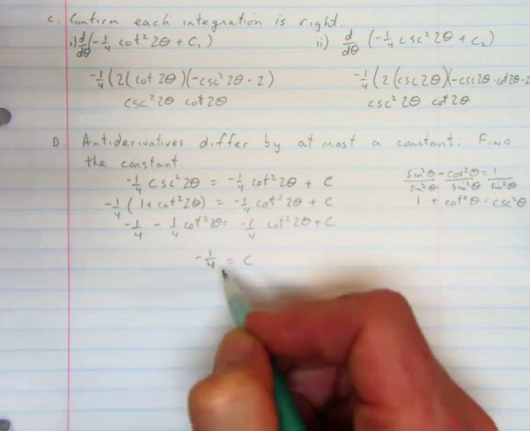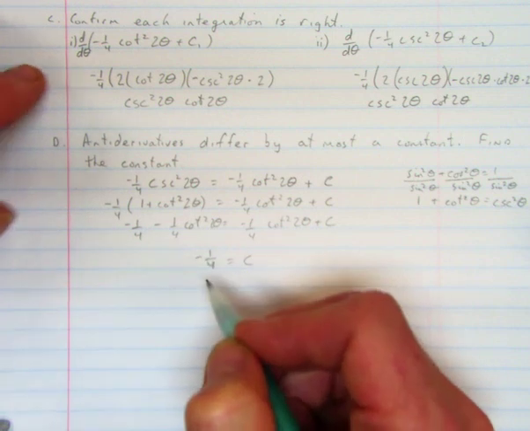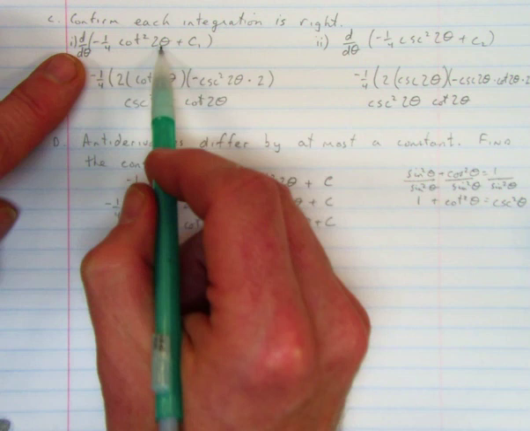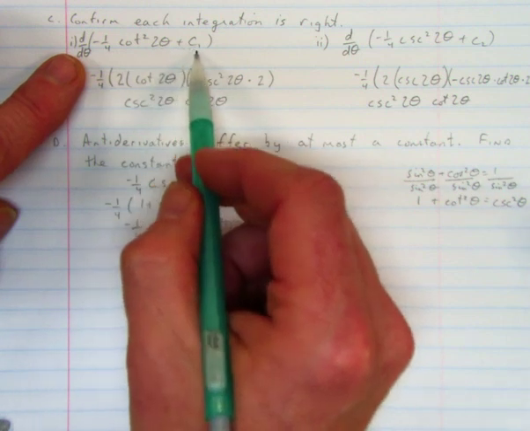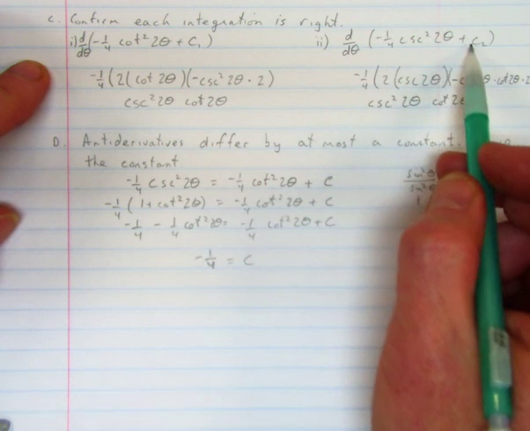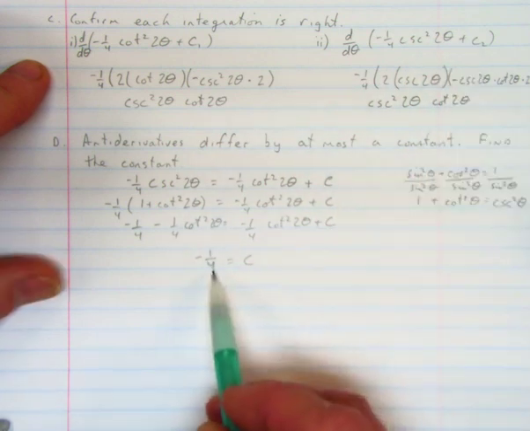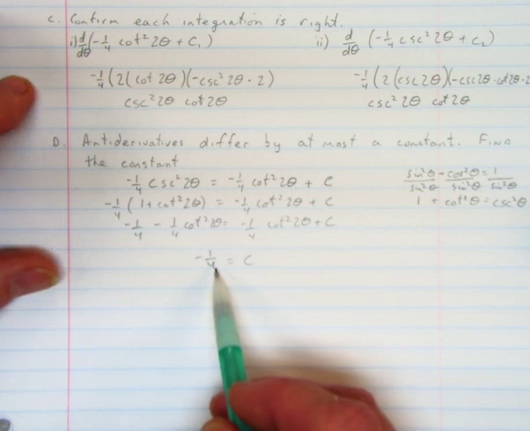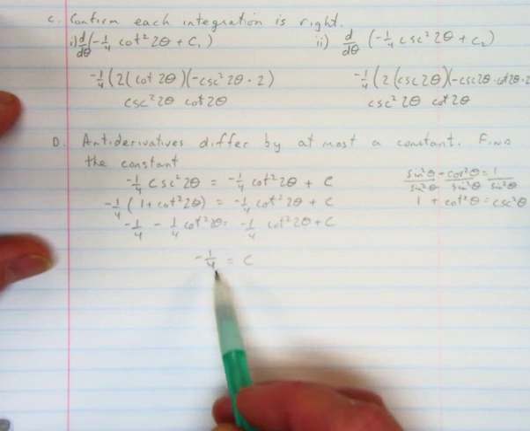So yes, indeed, these two antiderivatives, negative 1/4 cotangent squared 2 theta plus some constant, and negative 1/4 cosecant squared 2 theta plus some other constant, differ by a constant. They differ by negative 1/4. And that is all.